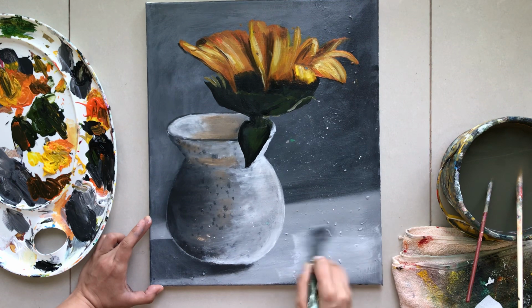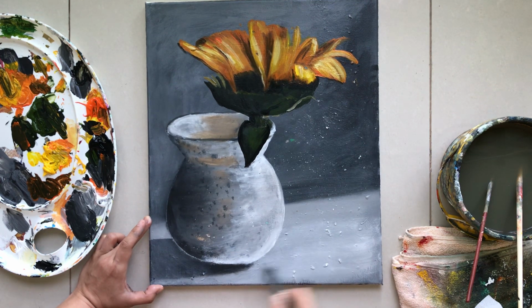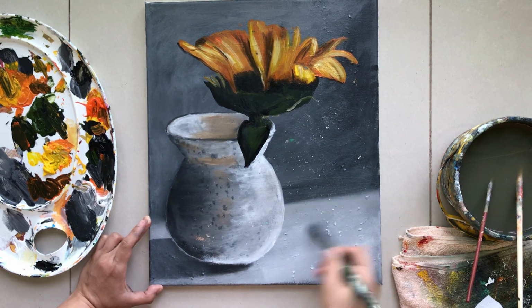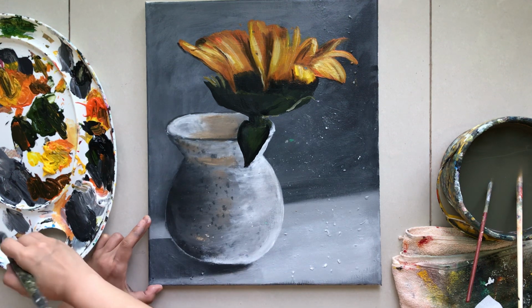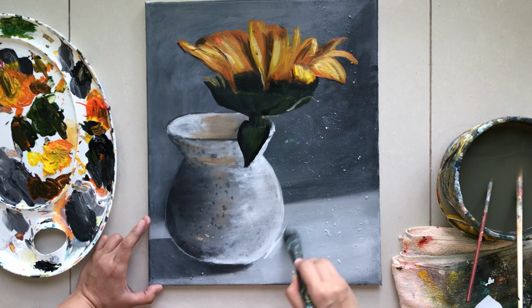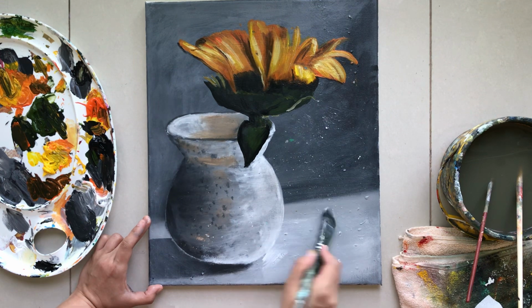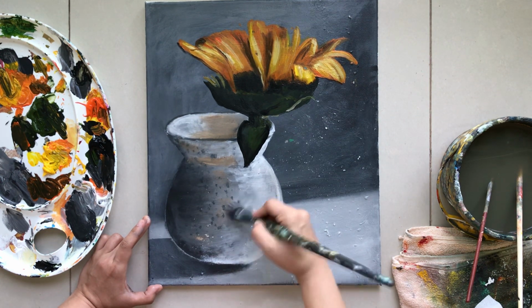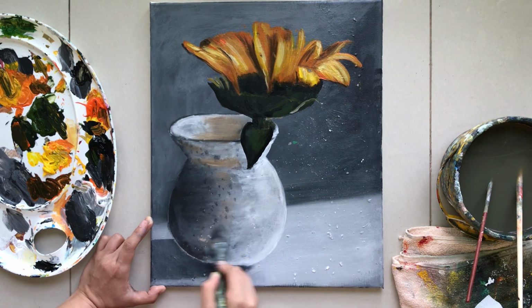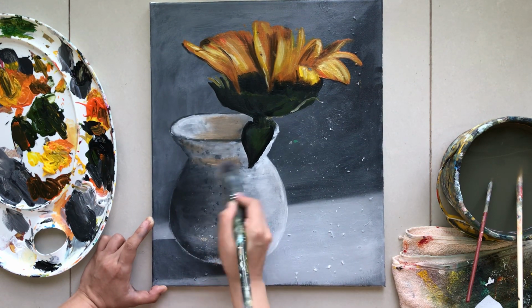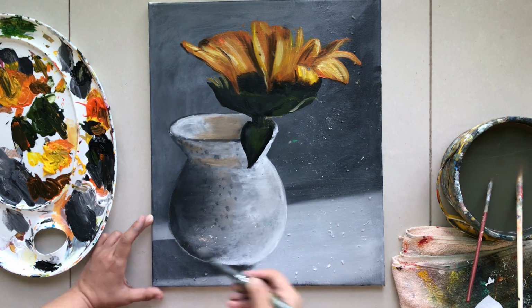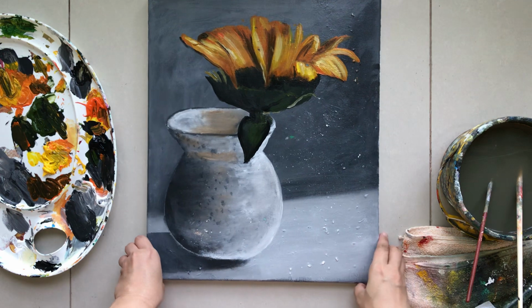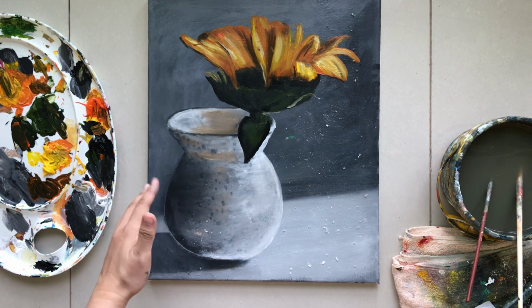I'm going to apply some pure white right here to really suggest some presence of light. Here. Okay. And sort of blend. All right, and then I'm gonna use my hair dryer just to dry the flower quite faster.